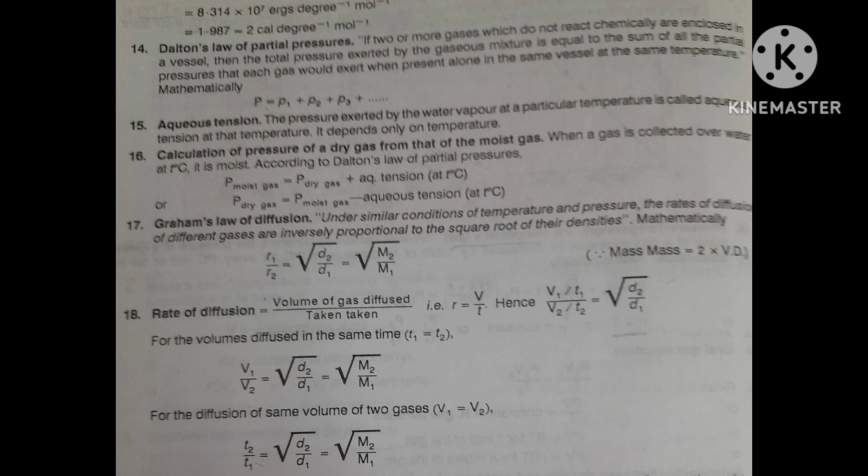V upon T. Hence you can write V1 upon T1 is equal to V2 upon T2, that is equal to under root D2 upon D1. Correct? Rate is equal to V upon T, volume divided by time. Then you have R1 upon R2, Graham's law of diffusion. Now in the place of R1 you can write V1 upon T1 and R2 is equal to V2 upon T2, and that is equal to under root D2 upon D1.